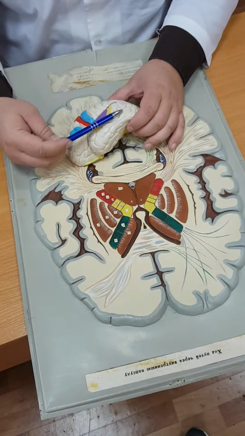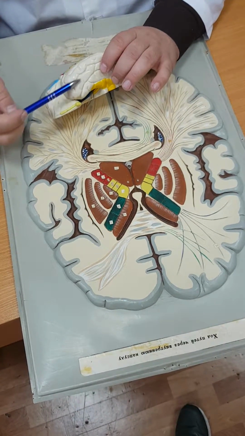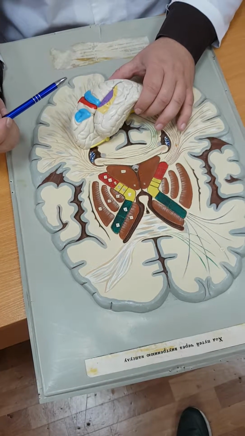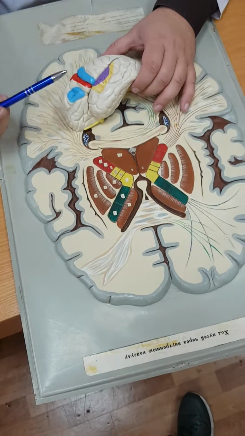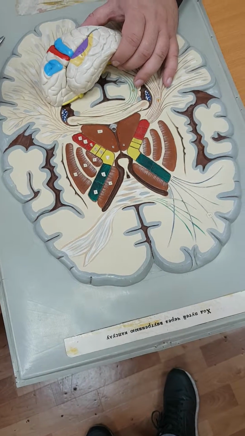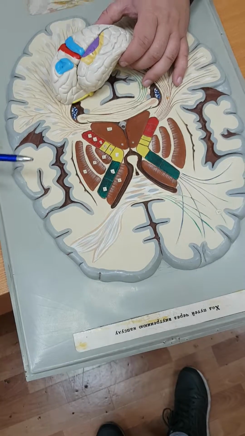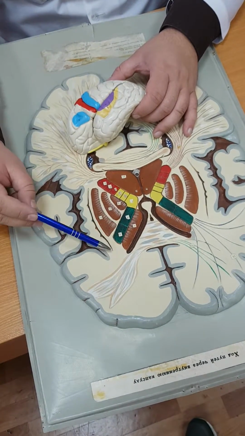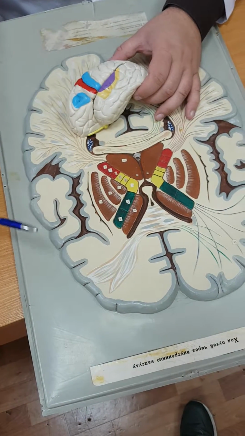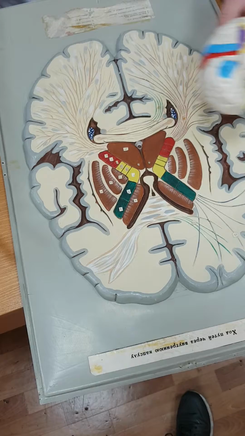If we cut inside of the temporal lobe, we will see the last basal nucleus. It is amygdala or corpus amygdaloidum. That is the third basal nucleus. First is corpus striatum, second is claustrum, and last is corpus amygdaloidum.